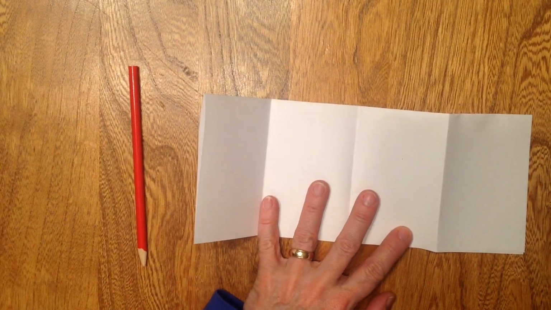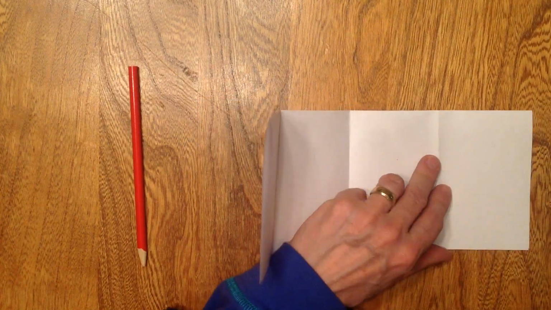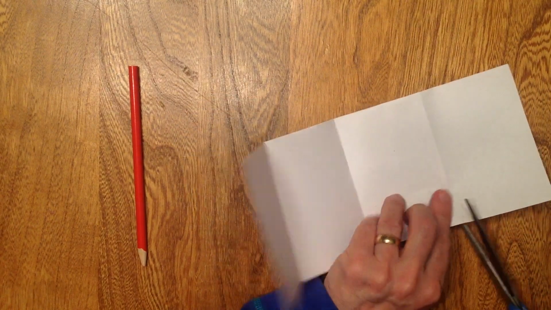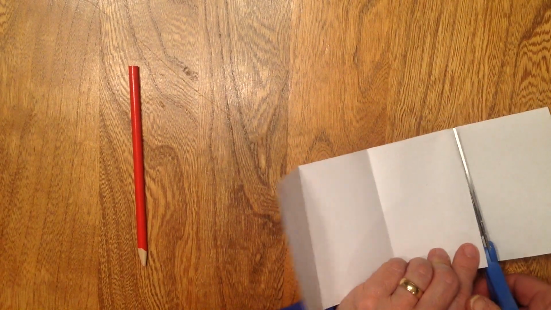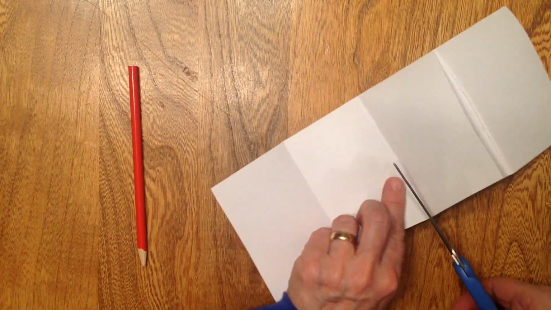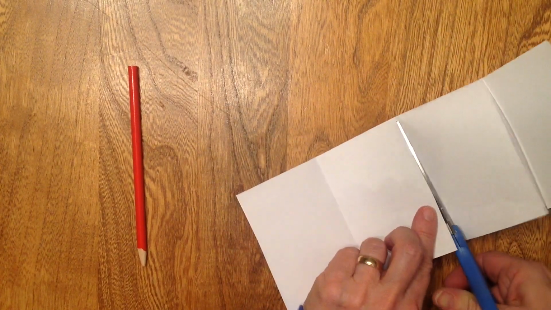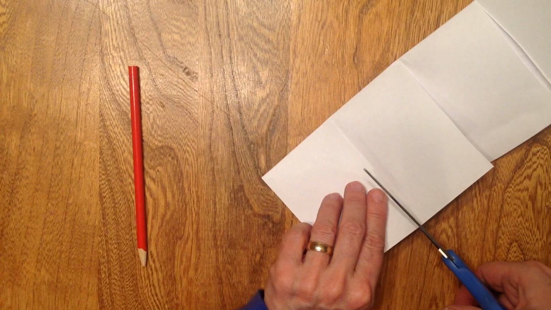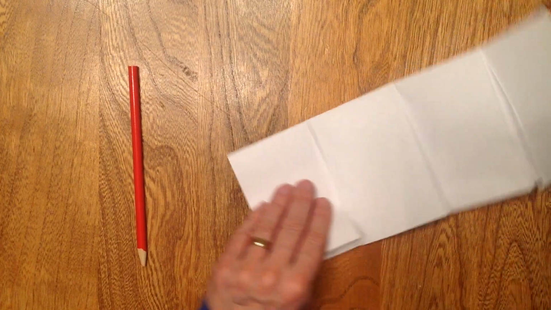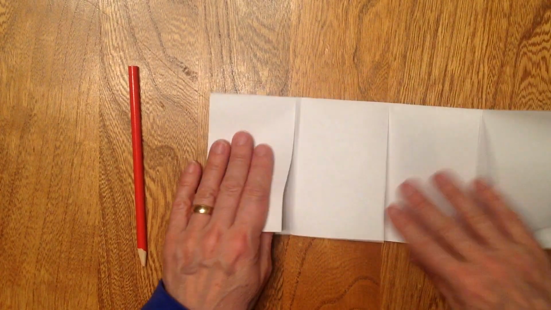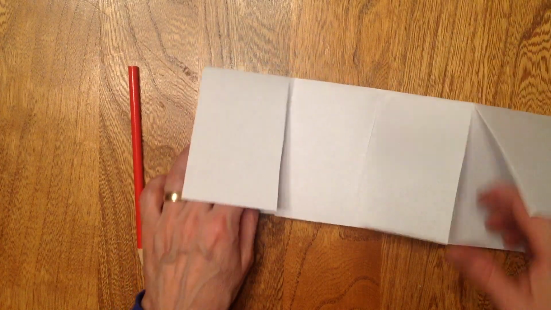And what we're going to do is cut. We're going to open this up a little bit and cut just the top half along the creases, not the bottom, because we want to make 4 flaps. So you cut it like this, and then there's our 4 tab foldable.